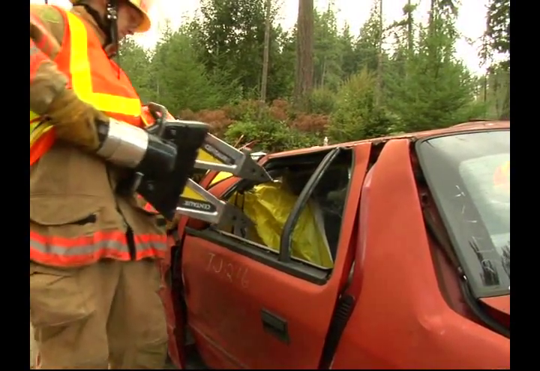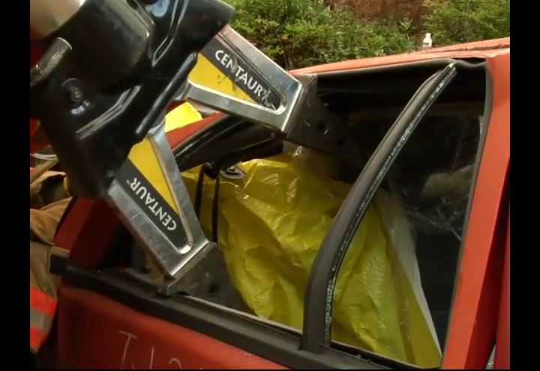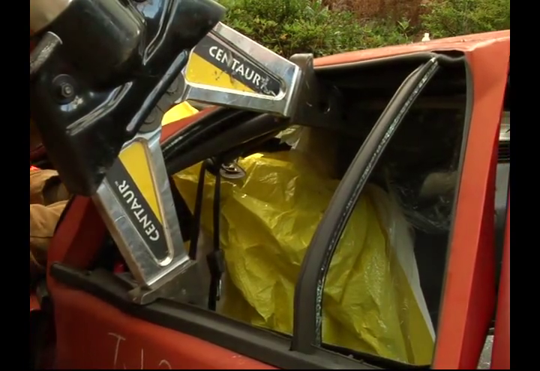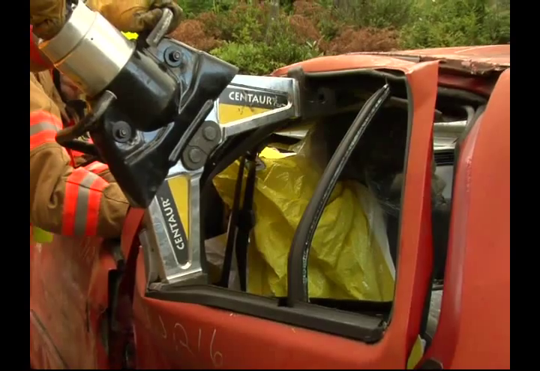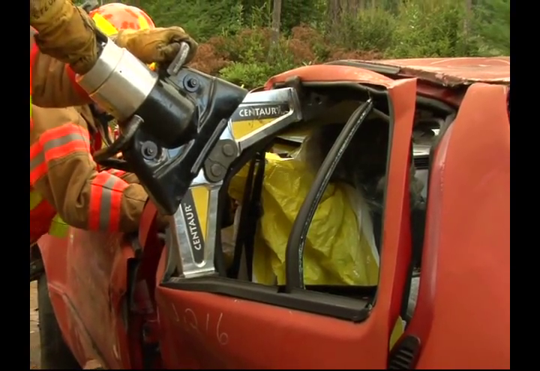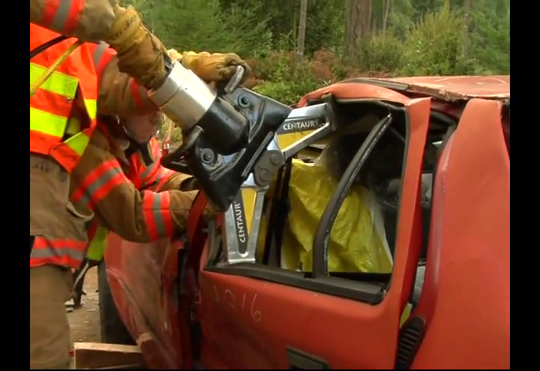To enlarge a window opening, use a tool such as a hydraulic spreader. Place one tip on the bottom of the window and the other at the roof line. Open the tool to spread the window, repositioning it if necessary.